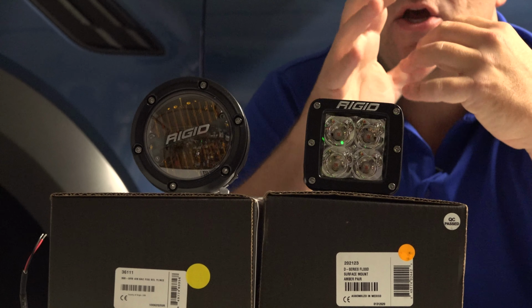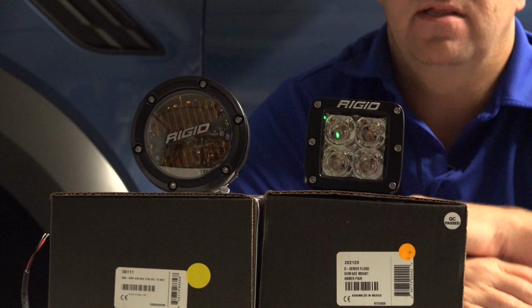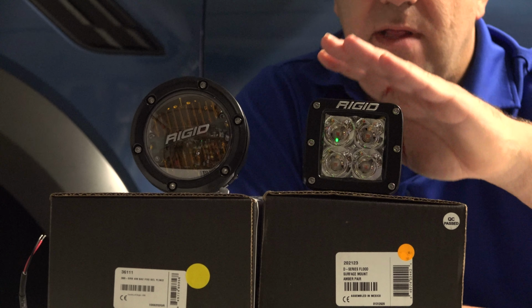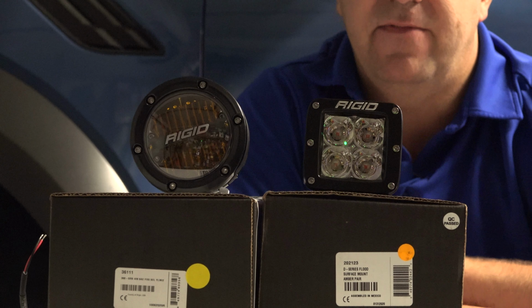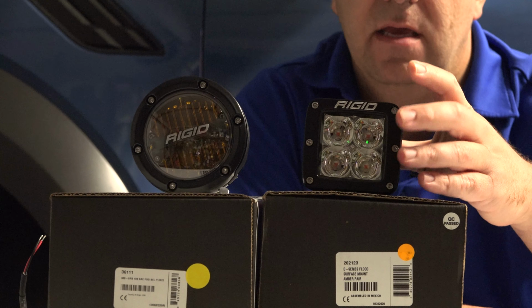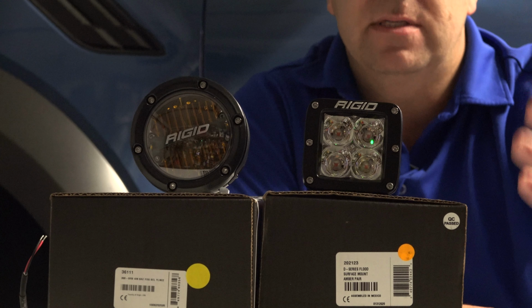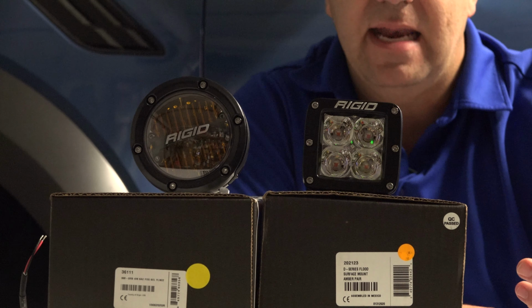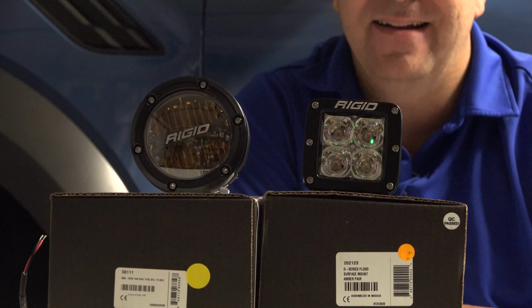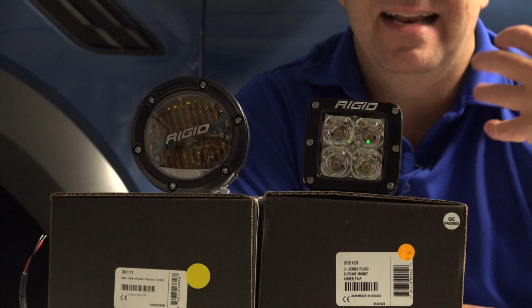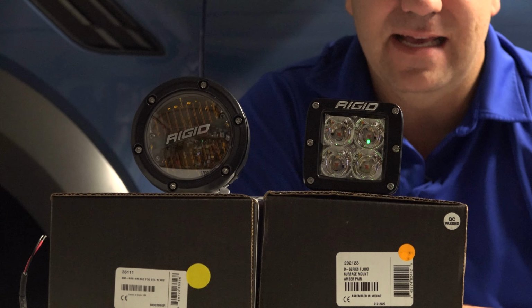And you can't go by stock photos on the internet. Even on our website, sometimes we'll have a few factory-type photos that might show a yellow-looking lens. It's designed to represent to you, when you're looking at it on the internet, that it's a yellow or an amber light, but it's not going to actually have a yellow lens.